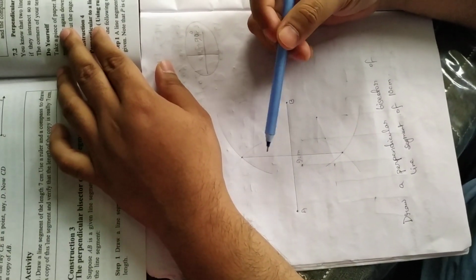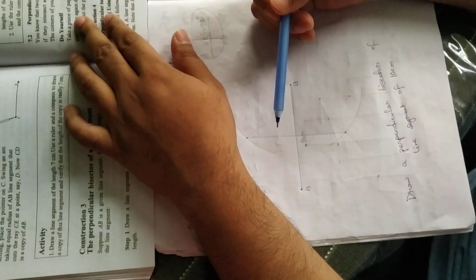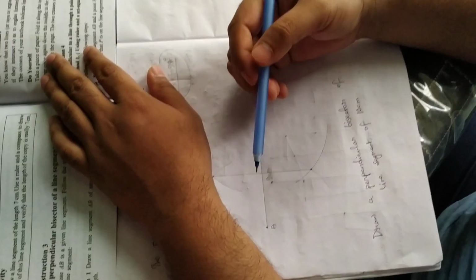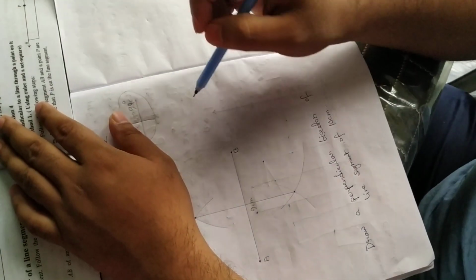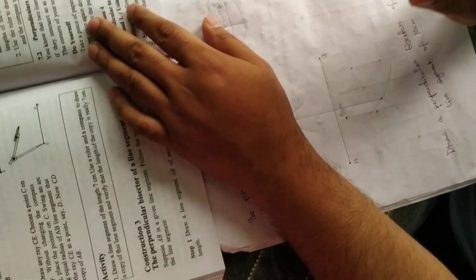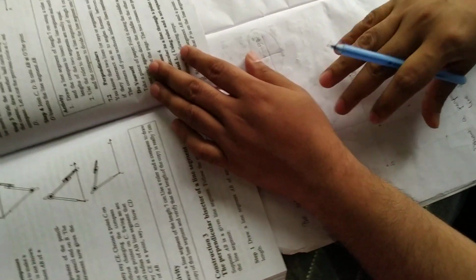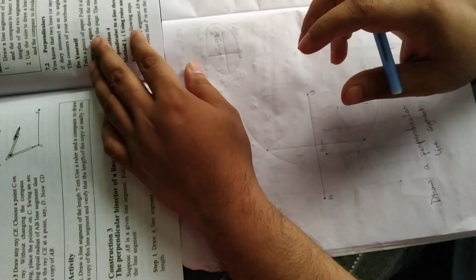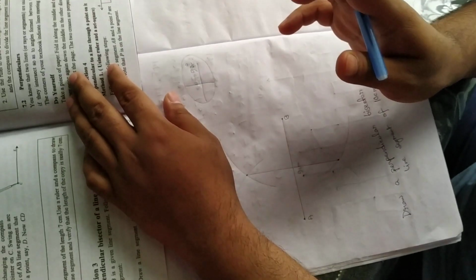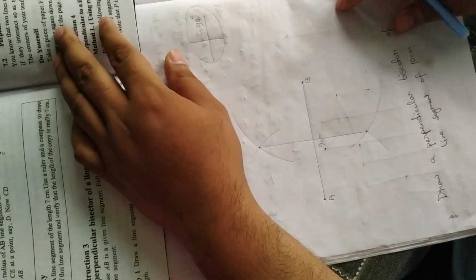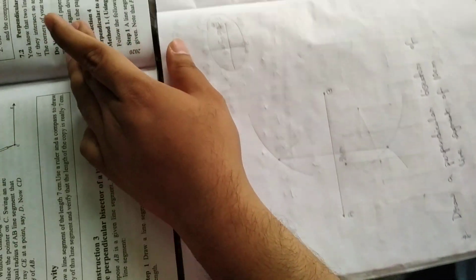The steps are in the book, page 146 and 147. Follow the steps of construction 3 and also write it down. You must always write down the steps, because this is going to carry 4 marks: for drawing 2 marks, for steps 2 marks. So do this at home.